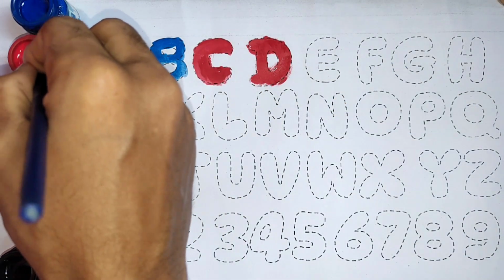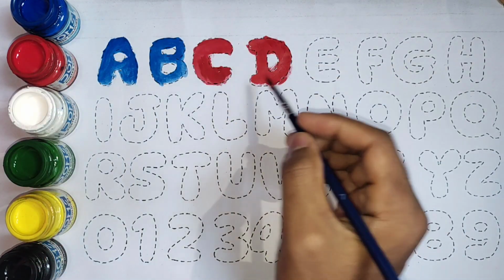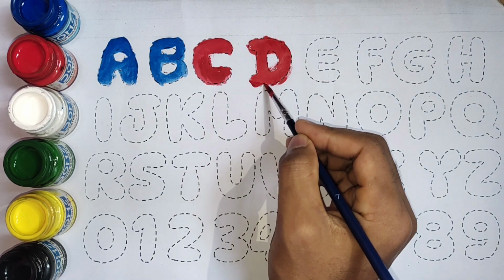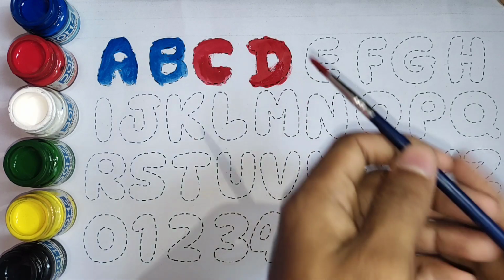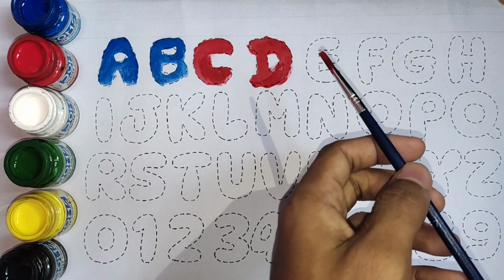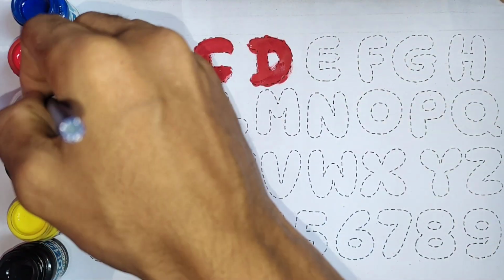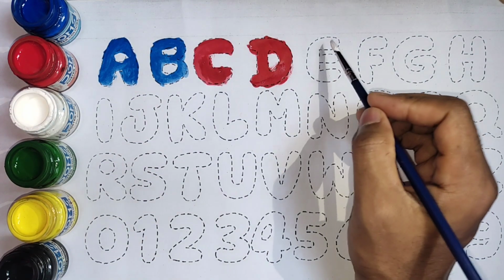So kids, the next one is E. E for elephant. Now we are using white color. E for elephant.